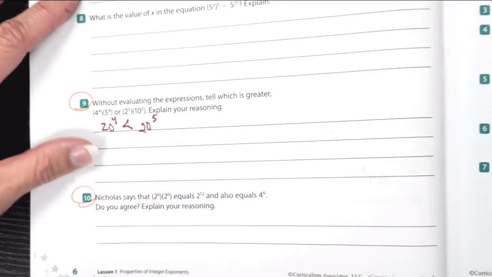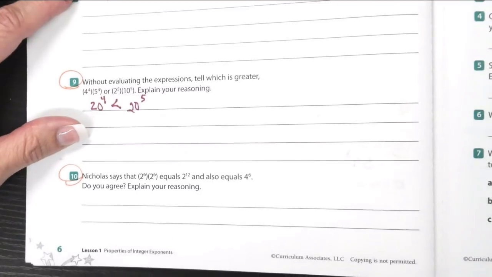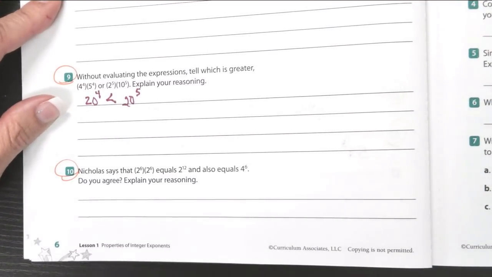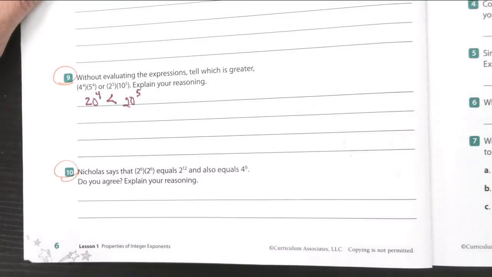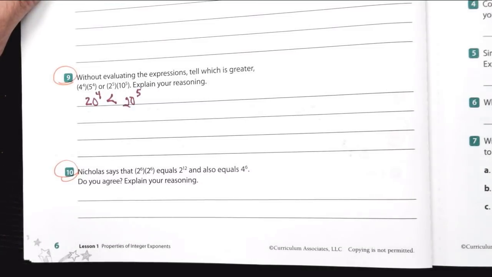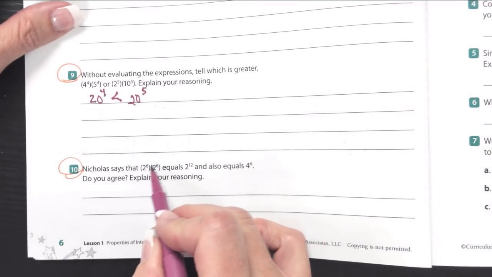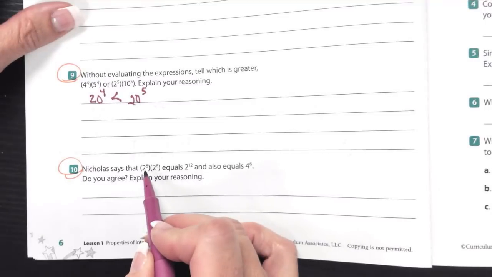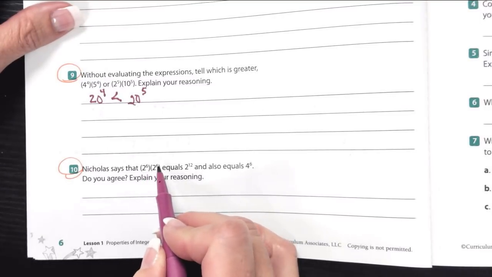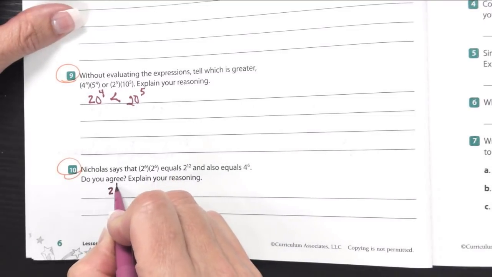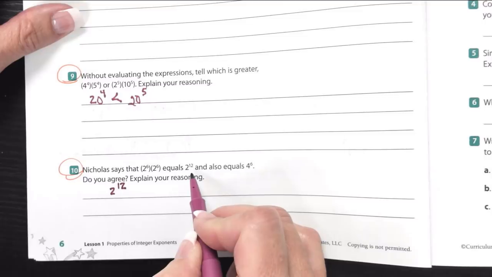All right, and then the last one, number 10, it says Nicholas says that 2 to the 6th times 2 to the 6th equals 2 to the 12th. And also equals 4 to the 6th. Do you agree? All right, well, let's look at it. 2 to the 6th times 2 to the 6th. When we have the same base, we can keep the base and add the exponents. So 6 plus 6 is 12. So I would agree that that equals 2 to the 12th.